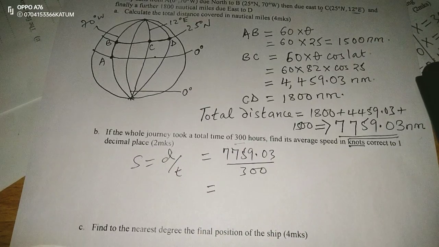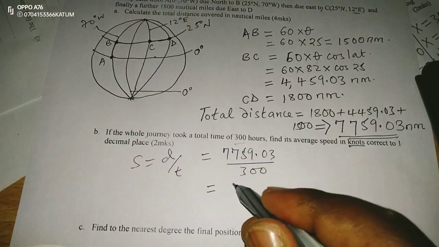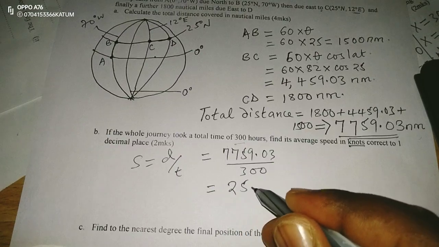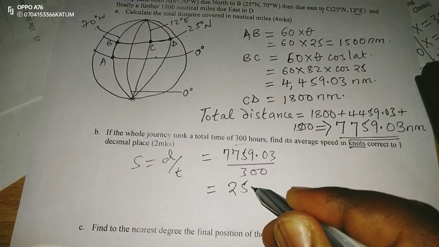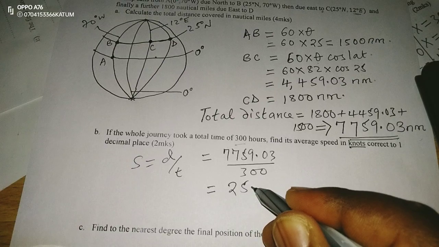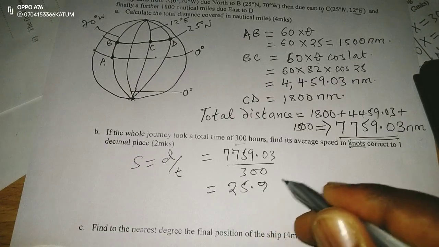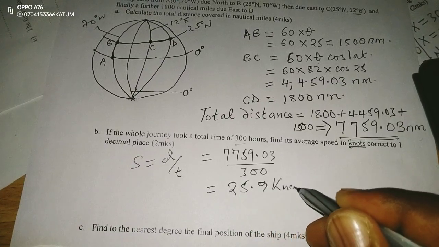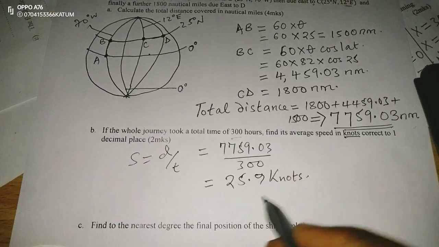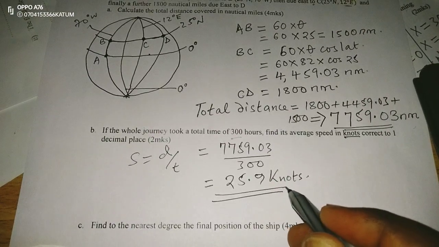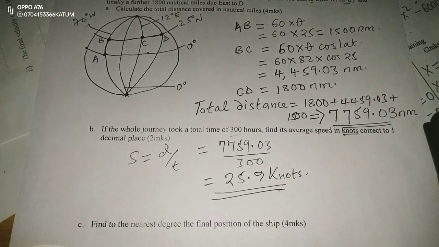This is going to be 25.86, and to 1 decimal place it will be 25.9 knots. So that is the speed in knots for the given journey.